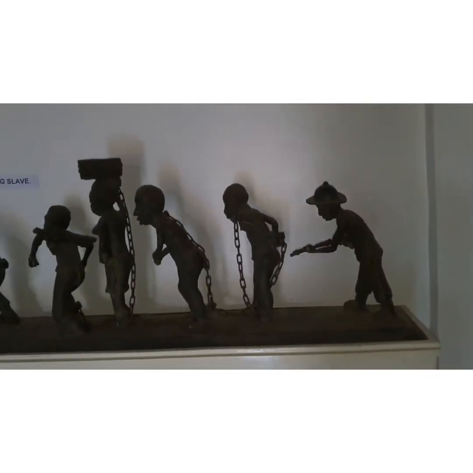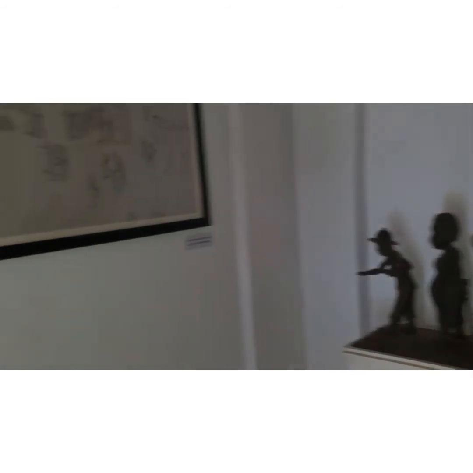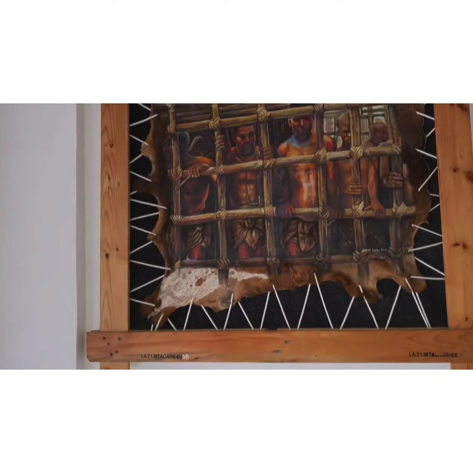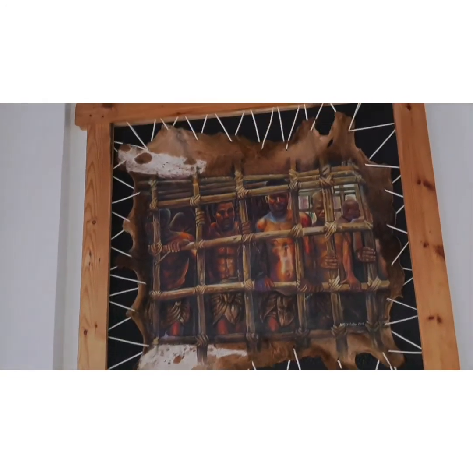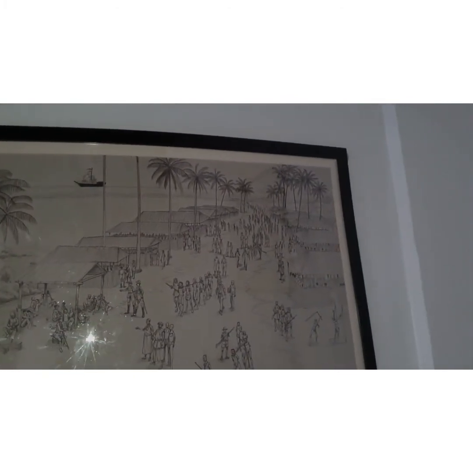So that's a depiction of it, a gang of slaves, right? Tied with the white guys leading them through. So you can see this, that's a picture of slaves. Slaves in the Barracoon. That's like a slave market.